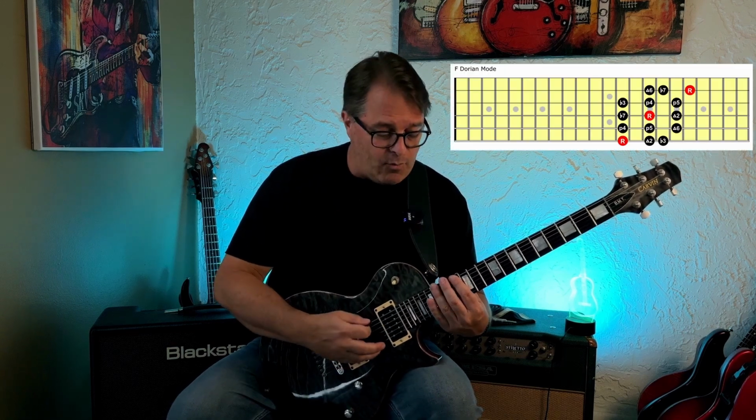Dorian has a natural sixth, so all the other notes are the same, but that natural sixth changes the sound significantly. So we've got root, second, minor third, fourth, fifth, natural sixth, flat seventh, and then the octave.